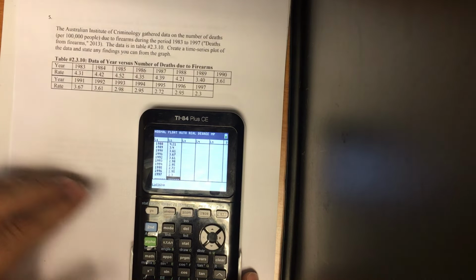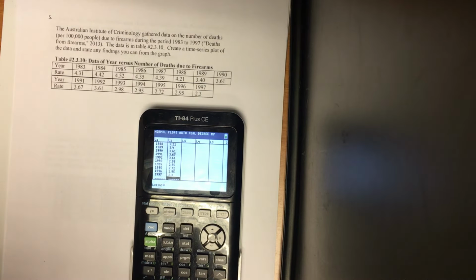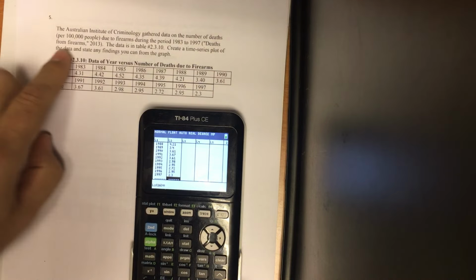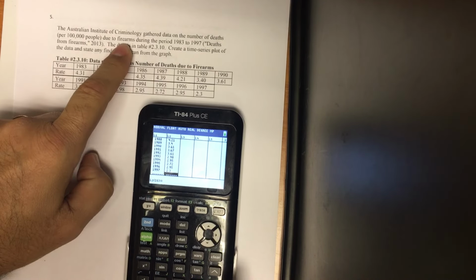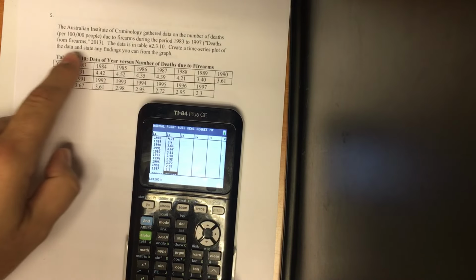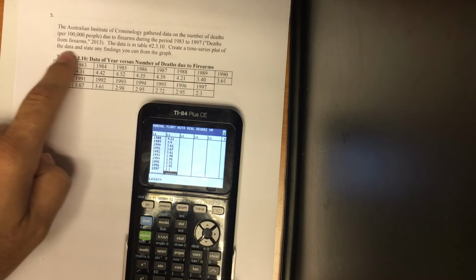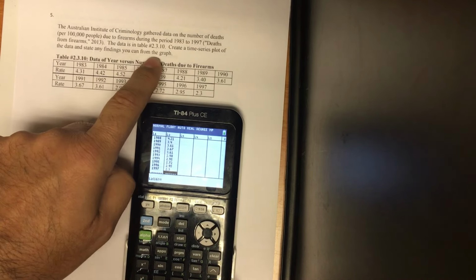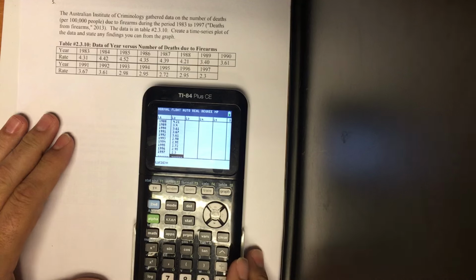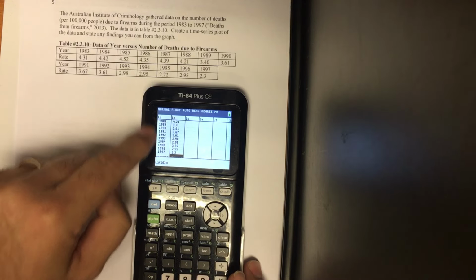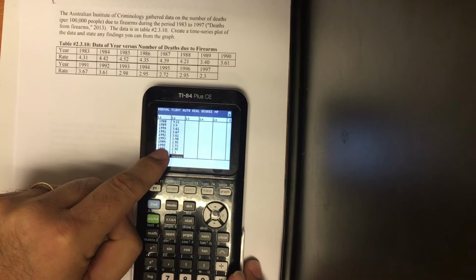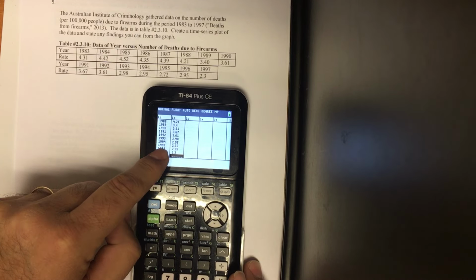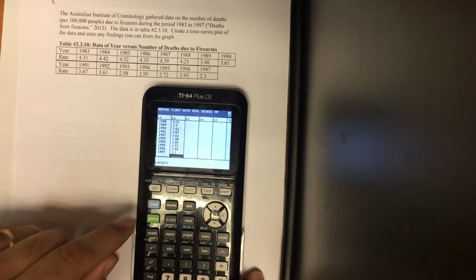All right, so we've got the Australian Institute of Criminology gathered data on the number of deaths per 100,000 people due to firearms during the period from 1983 to 1997. The data in the table, graph a time series plot of the data, and state any findings that you can from the graph. Okay, so I've got my X list as my time, and my Y list is my death rate due to firearms per 100,000 people.